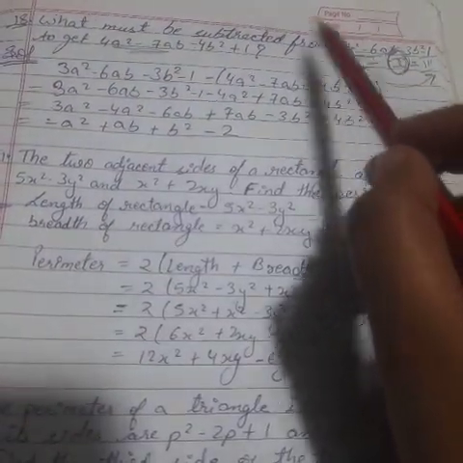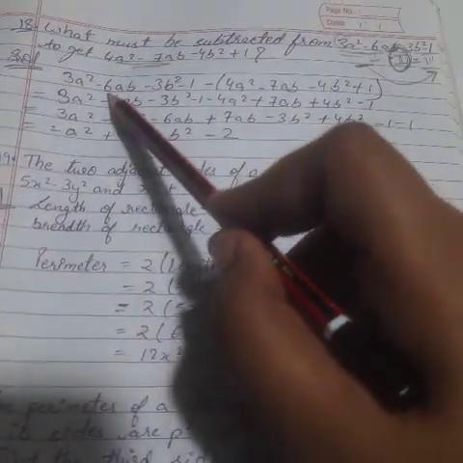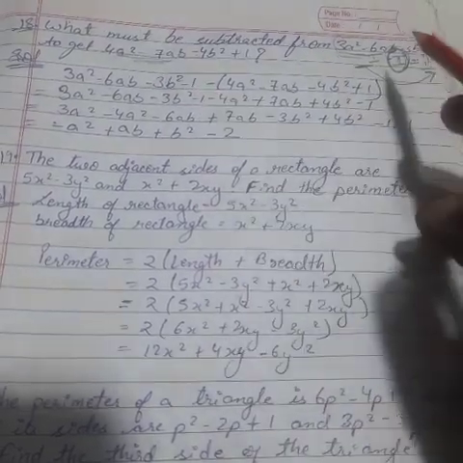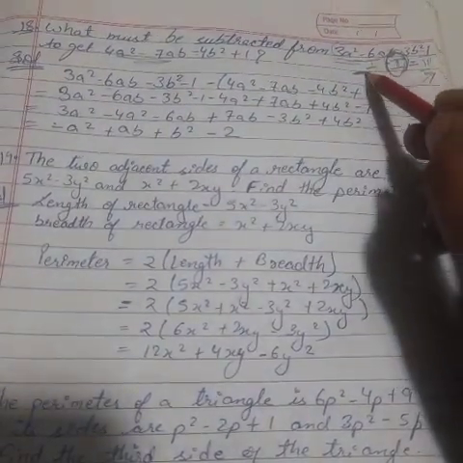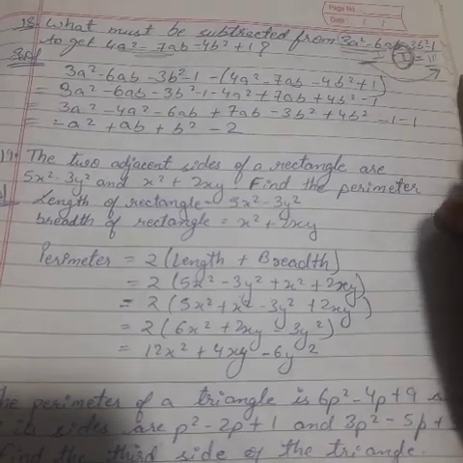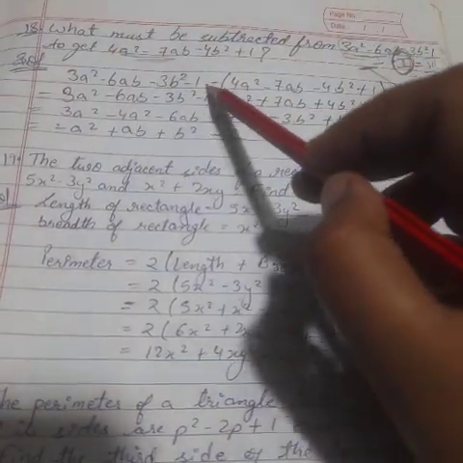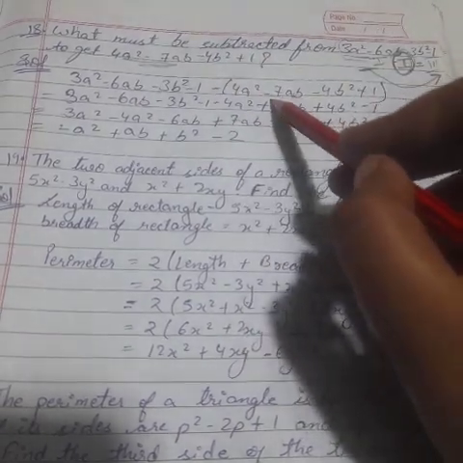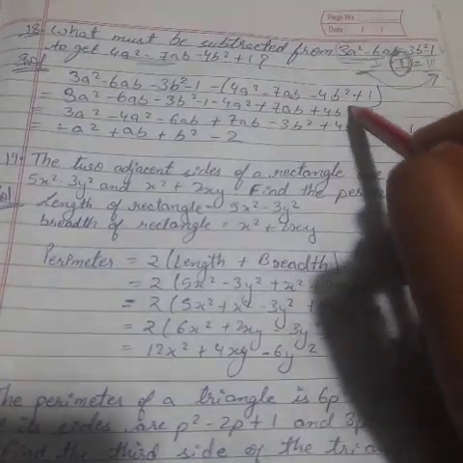So we have written the first equation, 3a² minus 6ab minus 3b² minus 1. Now we have shifted it to this side, so now minus this in bracket 4a² minus 7ab minus 4b² plus 1.